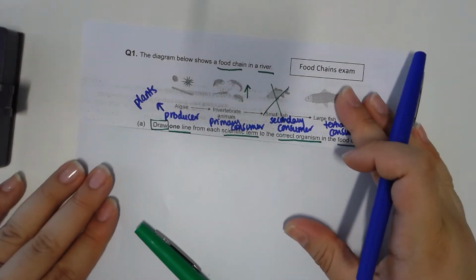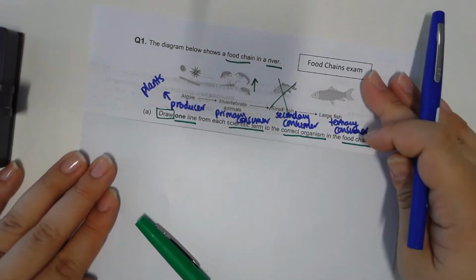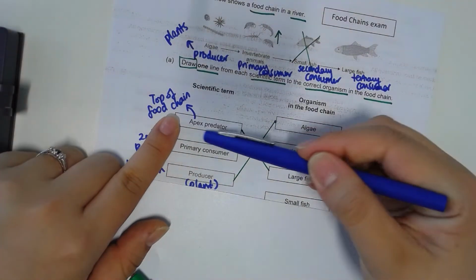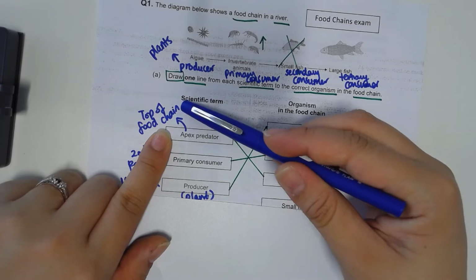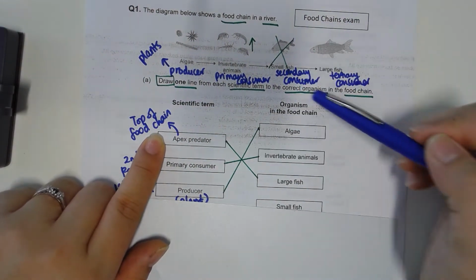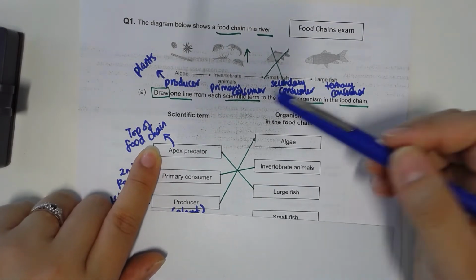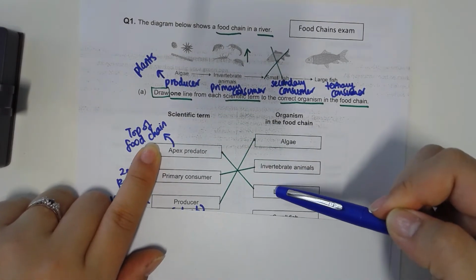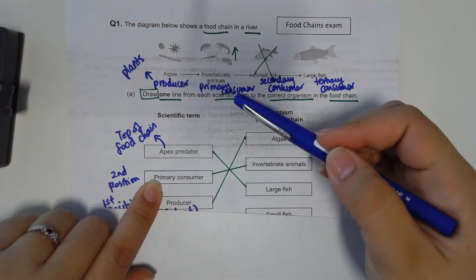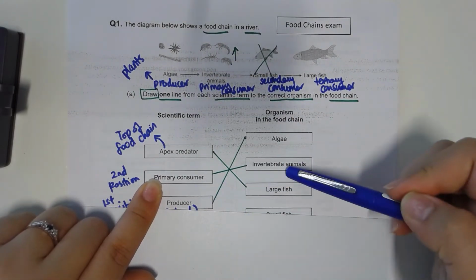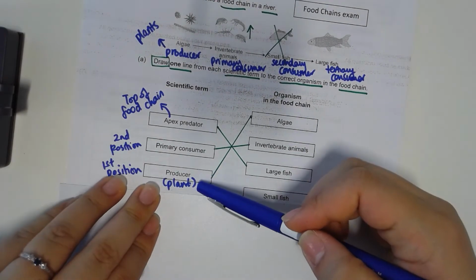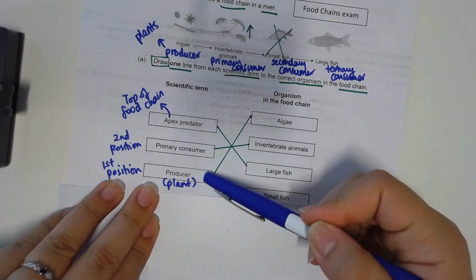In our first question, we had to draw a line from each scientific term to the correct organism. Now, one thing to note, an apex predator, you might not have heard of that, but apex means that it's top of the food chain. So in this case, the one that's top of the food chain is the large fish, which is why we've drawn a line to the large fish. The primary consumer is usually in the second position here, and that's why we've linked to invertebrate animals. And finally, the producer, usually in the first position, is our algae.